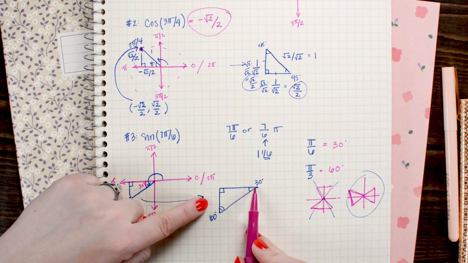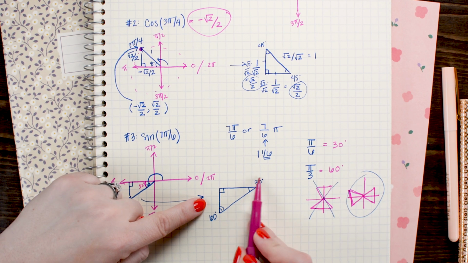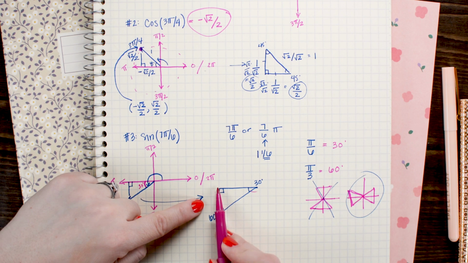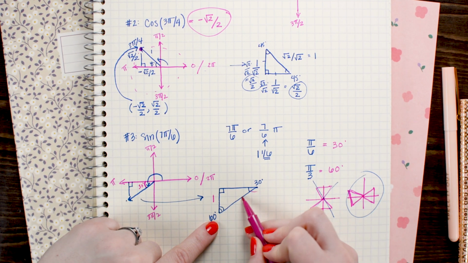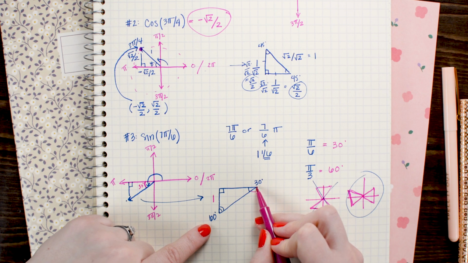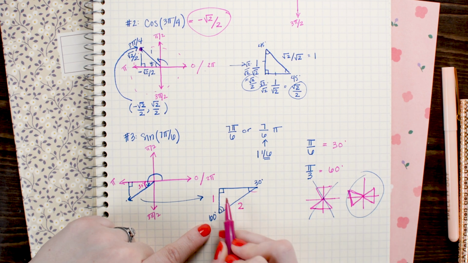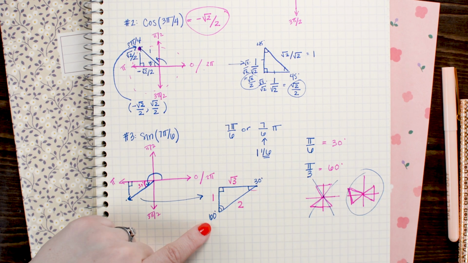So 1 always goes across from the smallest angle. So here's my smallest angle. It corresponds to the smaller leg, and that is going to be the smallest number in those proportions, which is 1. The hypotenuse is always the longest leg in any triangle, so it is going to be the largest number in my 3 values for this proportion, which is 2. And the leg across from the 60-degree angle is the middle value, which is square root of 3. If you forget that the square root of 3 is smaller than 2, what you can remember is that 2 is the same as square root 4. Then when you compare square root 4 with square root 3, you see that square root 3 is smaller.